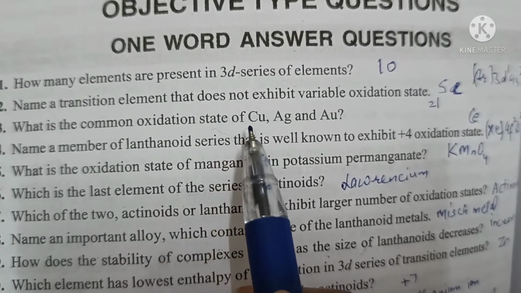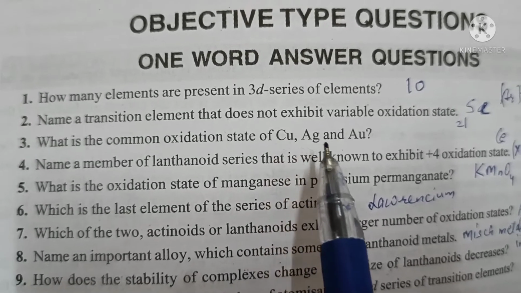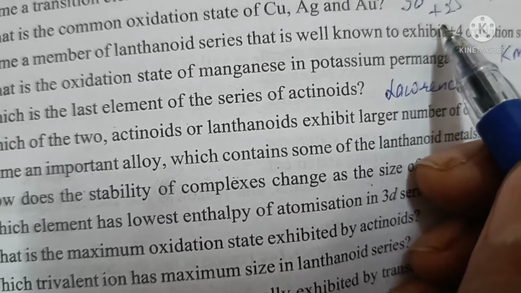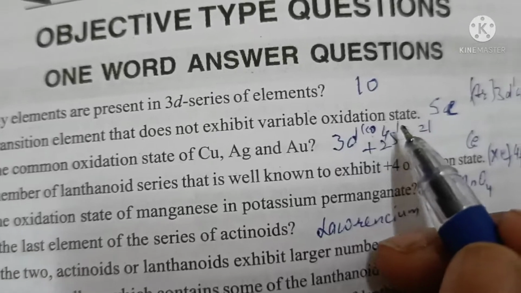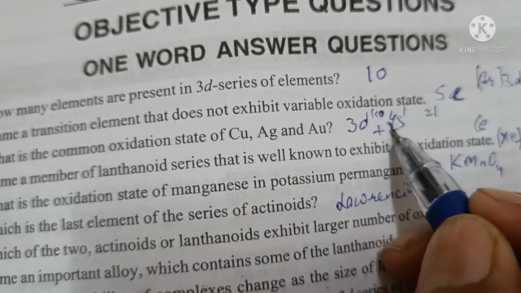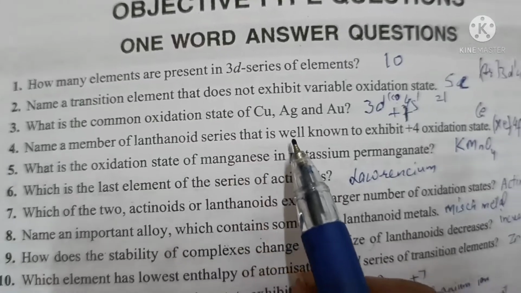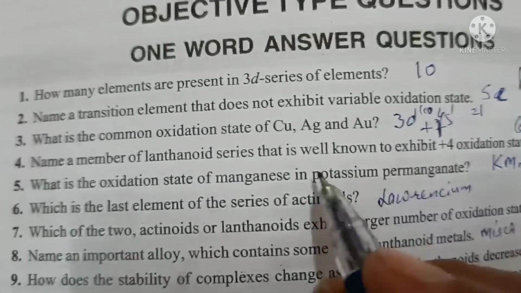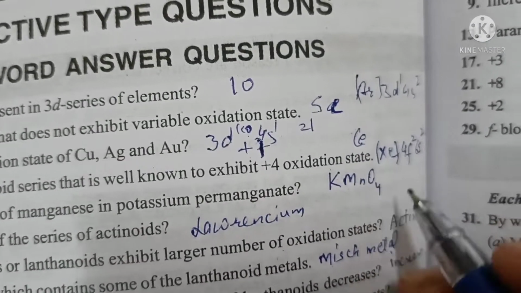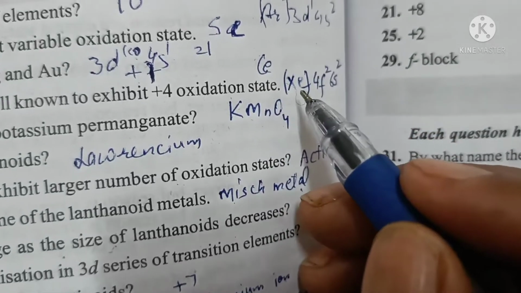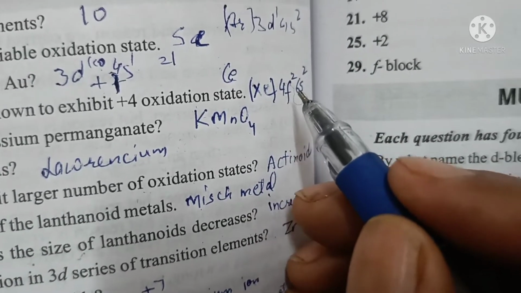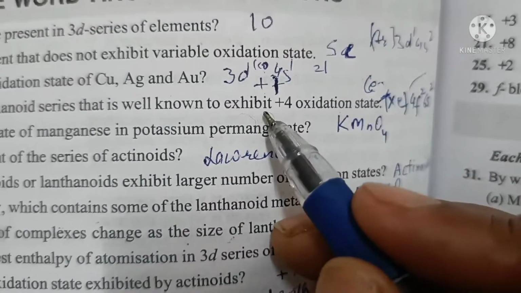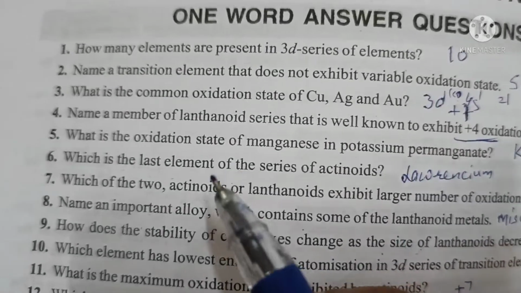What is the common oxidation state of copper, silver and gold? When one electron is lost, it should be +1. Name a member of lanthanide series that is well known to exhibit +4 oxidation state. The first member, cerium, has the atomic number 58 and configuration xenon 54, 4f2, 6s2. All these 4 electrons are lost, so cerium is the element that shows +4 oxidation state.